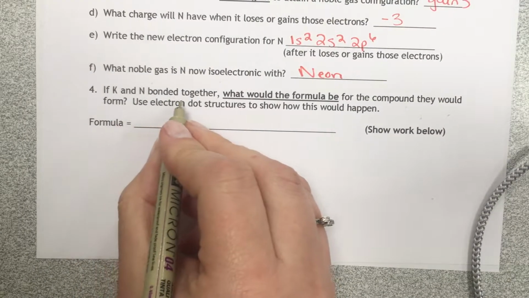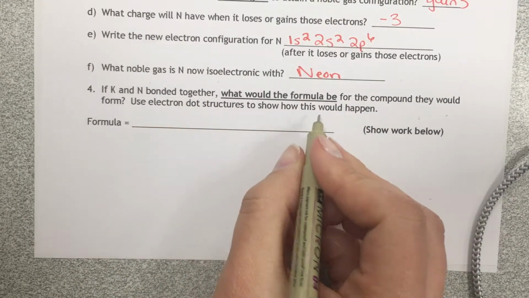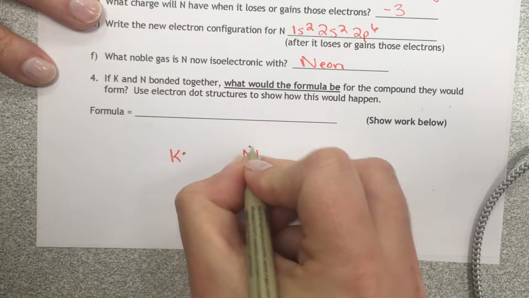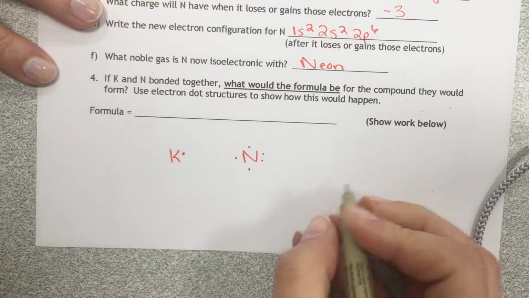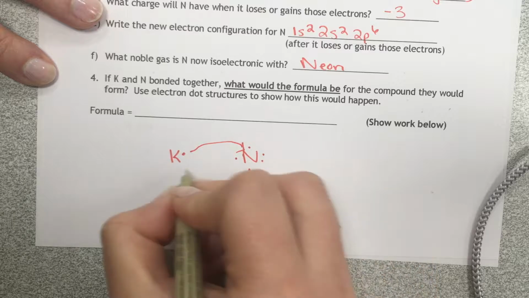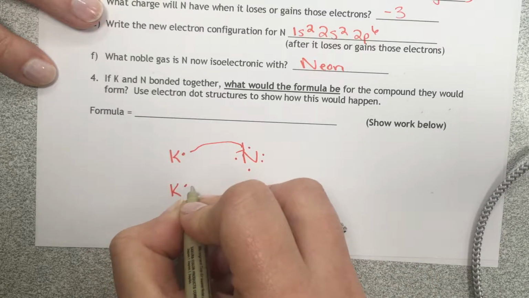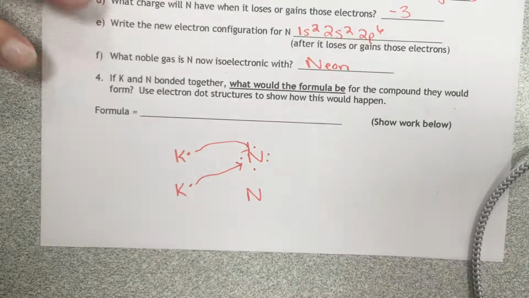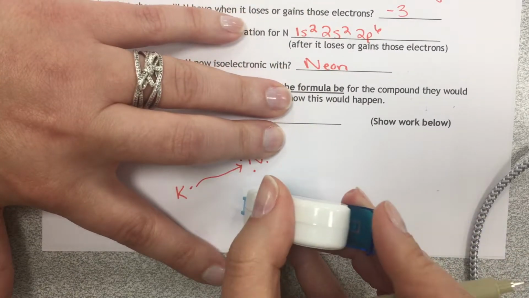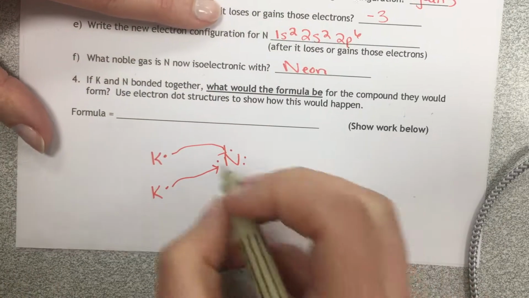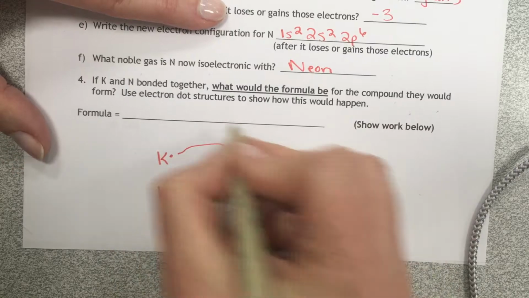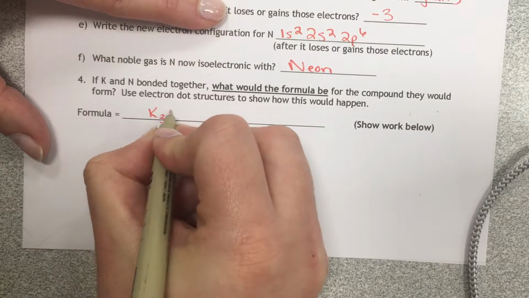If potassium and nitrogen bonded together, what would the formula be? So we have potassium and nitrogen. Okay, so we will send this here. Nitrogen, whoops, we need more potassium, sorry. Here. So the formula would be K3N.